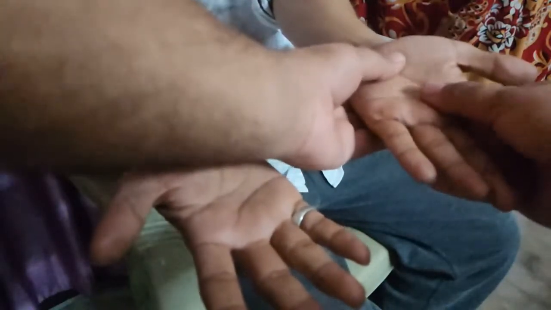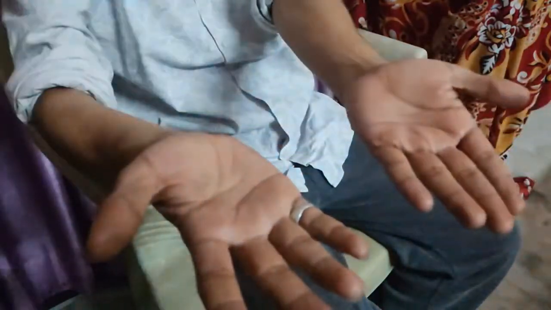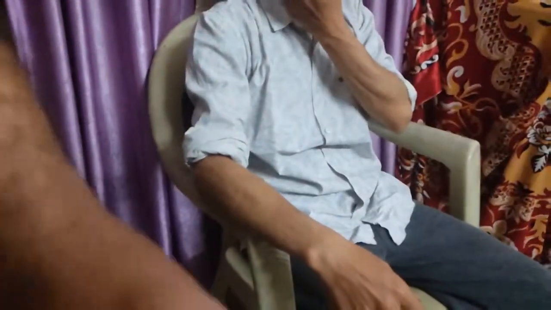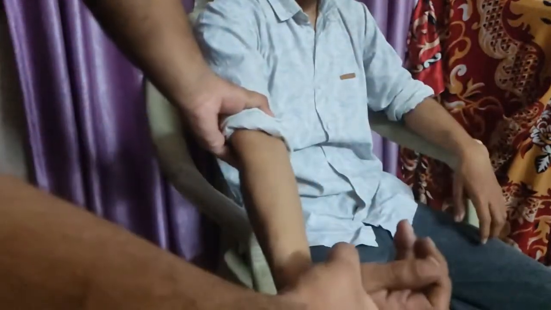Observe the muscle tone by holding one hand with yours and supporting the elbow. Flex and extend the patient's finger. Also the wrist through moderate range of motion.